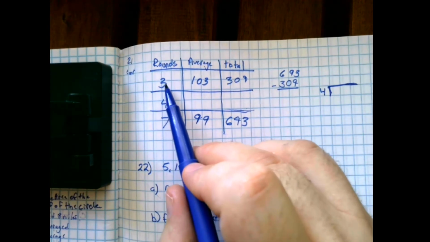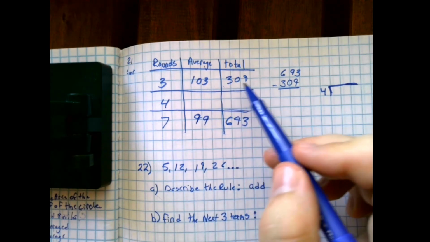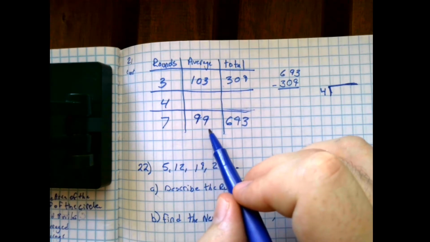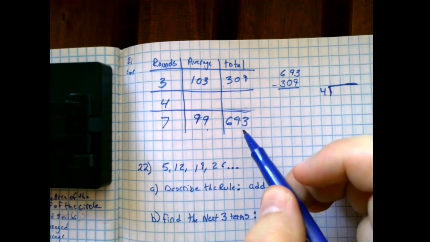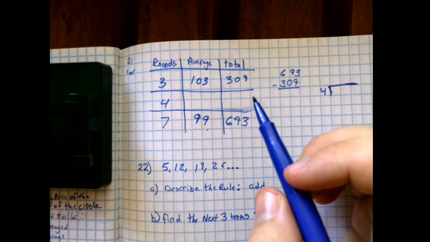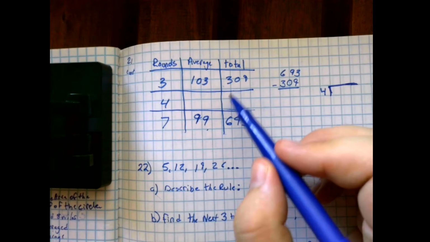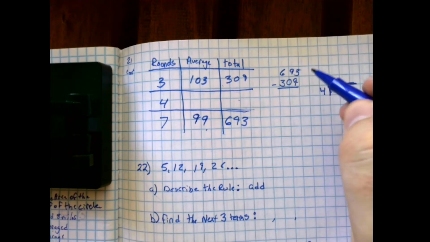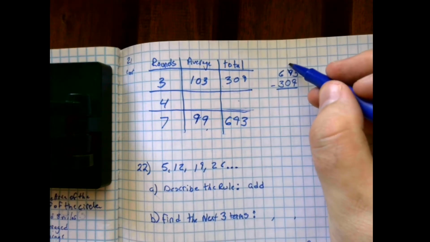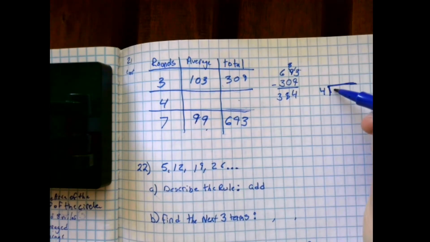Well, let's set it up. If she has a 3-round average of 103, that means in those 3 rounds, she totaled 309 points. If she wants to have a 99 average in 7 rounds, then we should do 7 times 99, which is 693. Now, that means that in these next 4 rounds, she needs to get a certain number of points. We can find that number of points by subtracting 309 from 693. Now, we'll need to borrow, and we'll get 384.